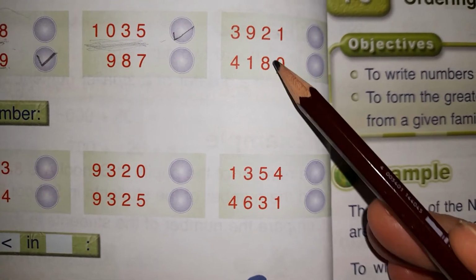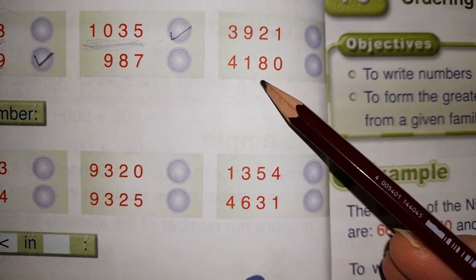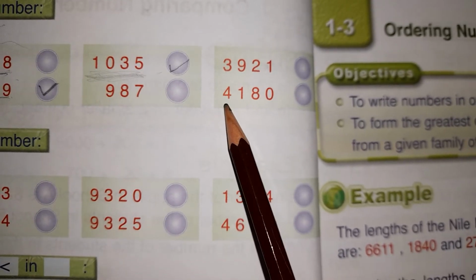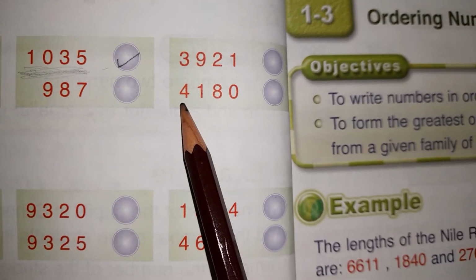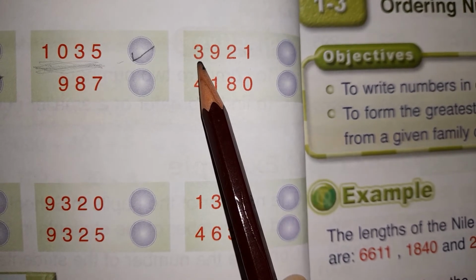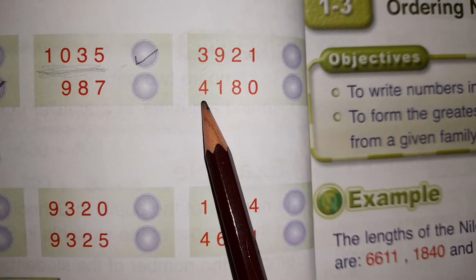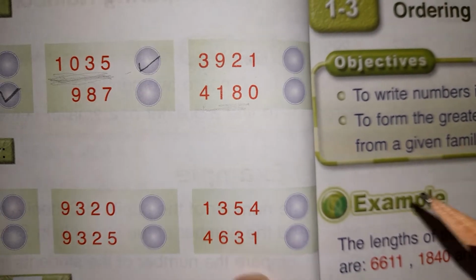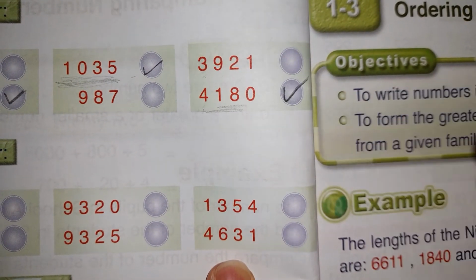Now, in this one, I have 2 numbers. They have the same number of digits, 4 digits, 4 digits. So they reach the 1000. But I have here 3 and here 4. So this number is greater because it has 4,000. I will put it here.